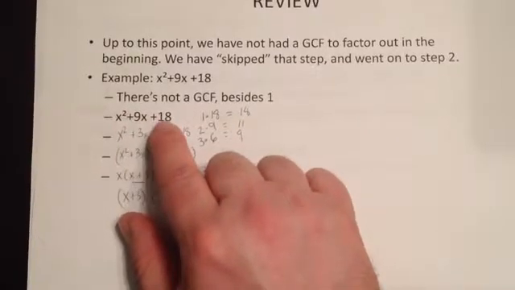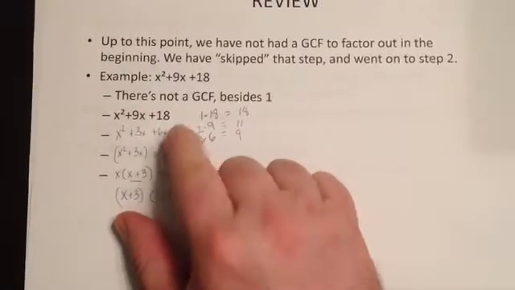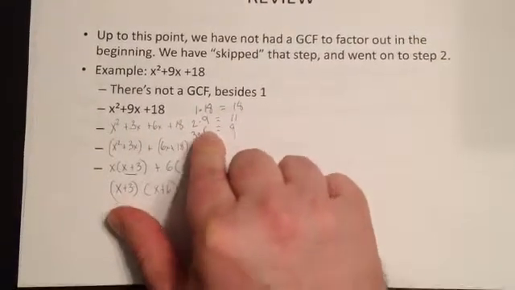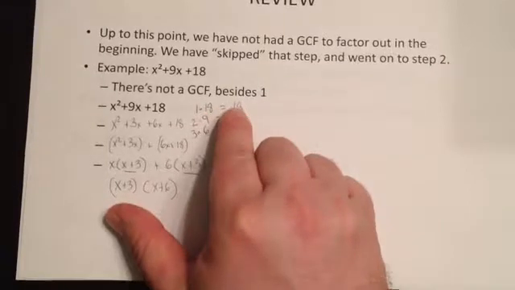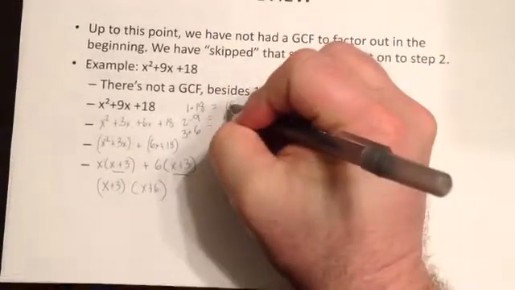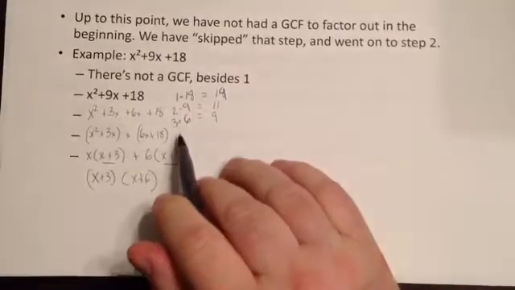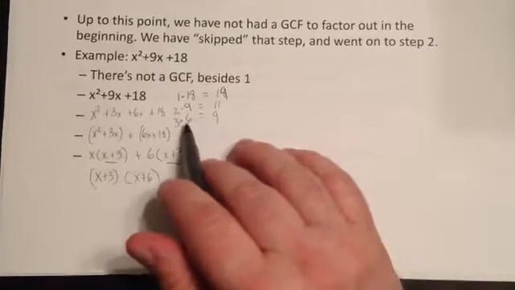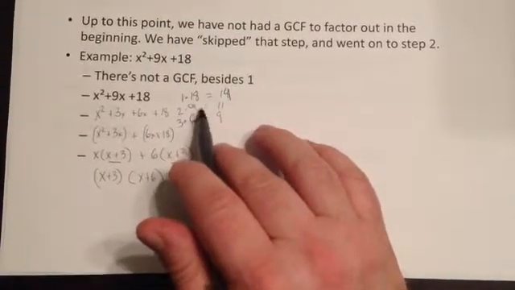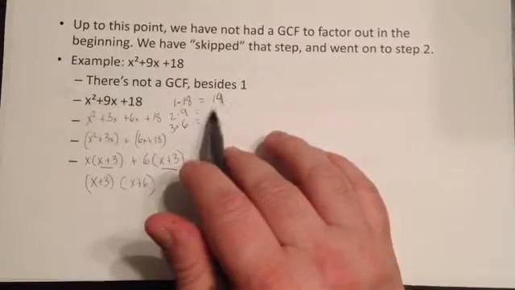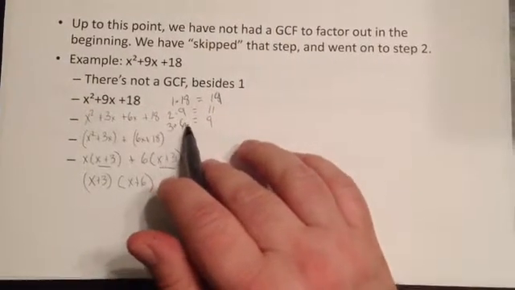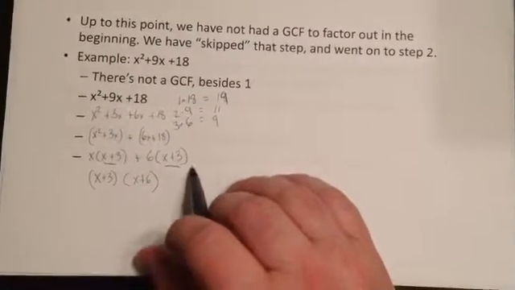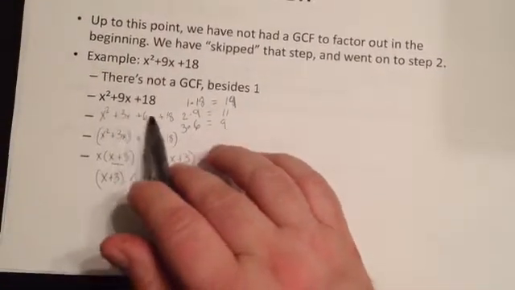X squared plus 9x plus 18. When we find the factors of 18, you got 1 and 18, 2 and 9, and 3 and 6. We add them together. 1 plus 18 is 19. 2 times 9 is 18, and 2 plus 9 is 11. 3 times 6 is 18, and then 3 plus 6 is 9. There you go. So we got 3 and 6.